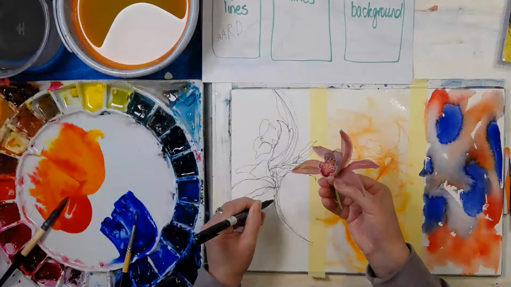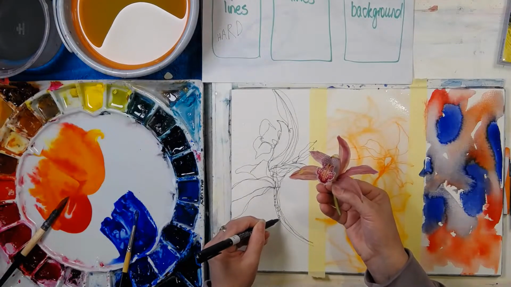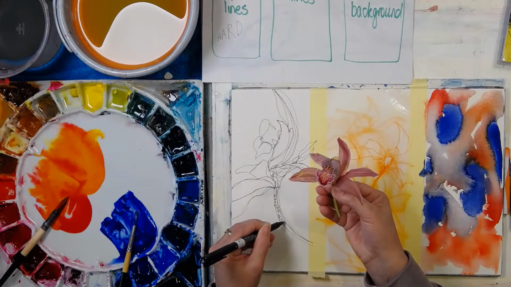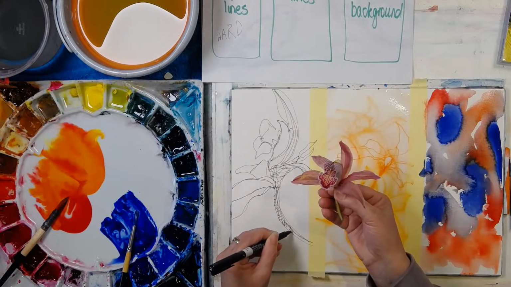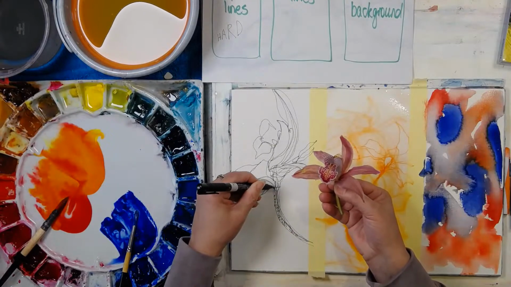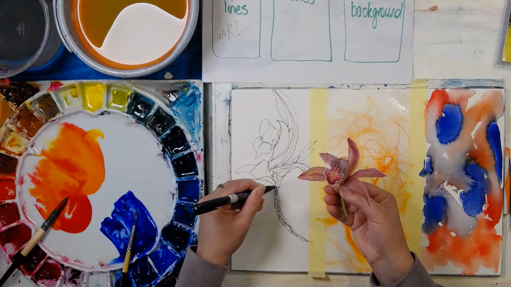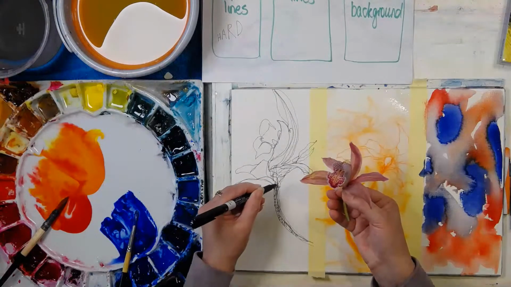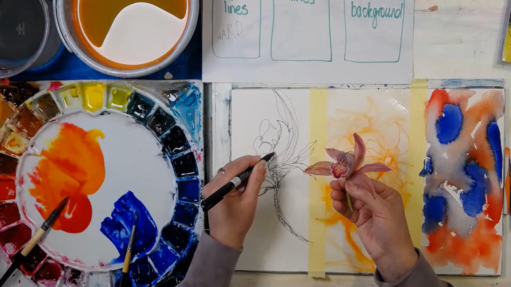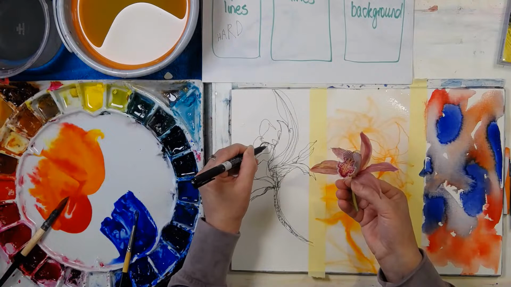Okay, I'm going to give this stem a little bit of random detail. It's got nothing to do with what I'm seeing, but we're doing an exercise in line, and I thought I might just add more lines to it because it's all about line, and I've got this horrible mess in the middle. All right, I'm going to continue up here and draw in some of these details.